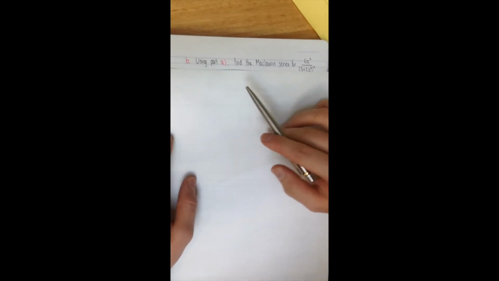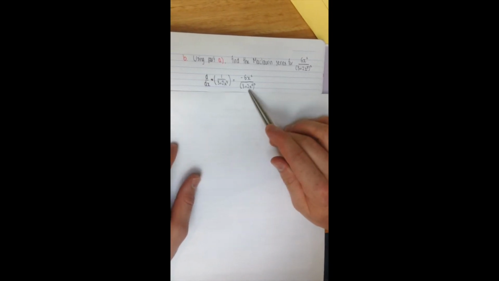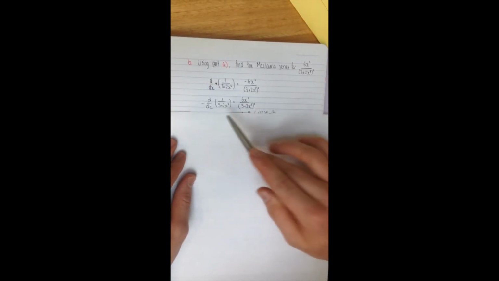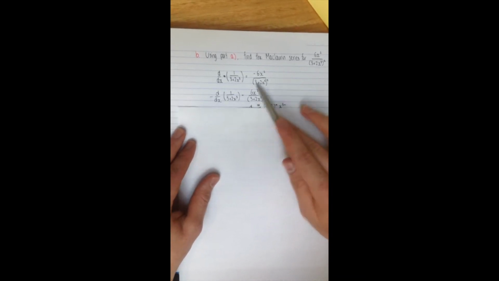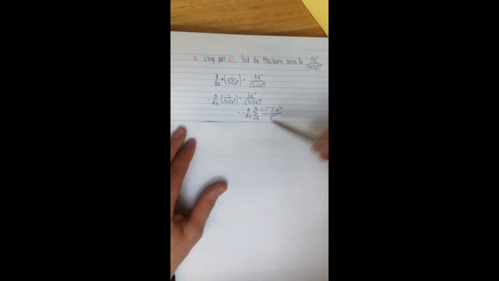Now part B. Using part A, you've got to find the Maclaurin series of 6x squared on (3 plus 2x cubed) all squared. The first step is to recognise it's the derivative from part A. So, written like there, we bring the minus sign across, and we sub it into the Maclaurin series from part A.